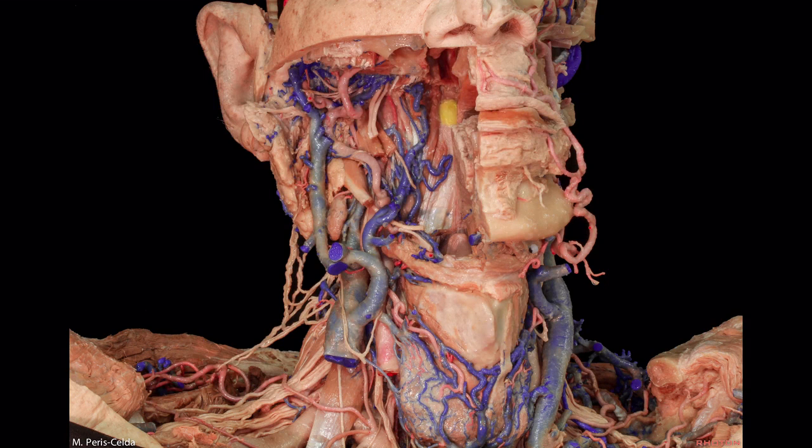The anterior tubercle of the atlas protrudes right here in the prevertebral space and behind the oral cavity, and serves as a superior attachment of the longus colli muscle. And the rectus capitis muscle is going to be right lateral to the longus colli muscle, which is in midline.